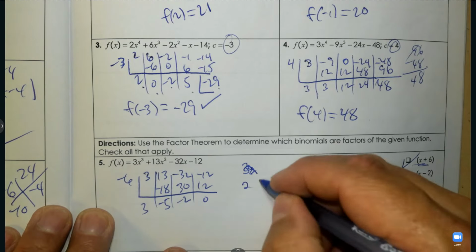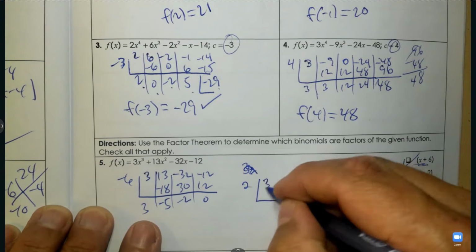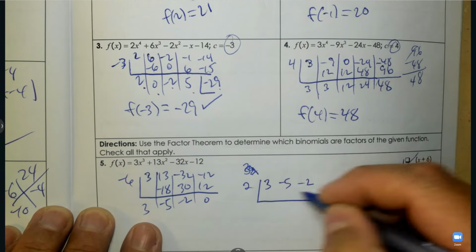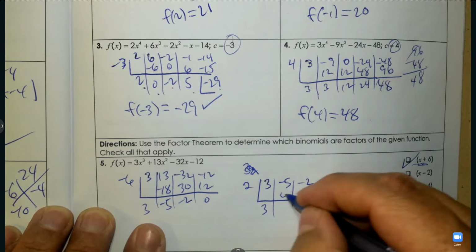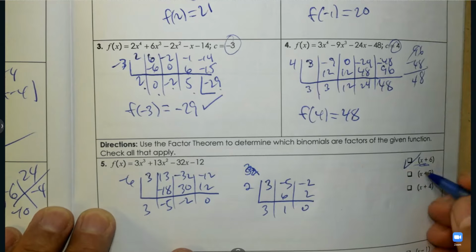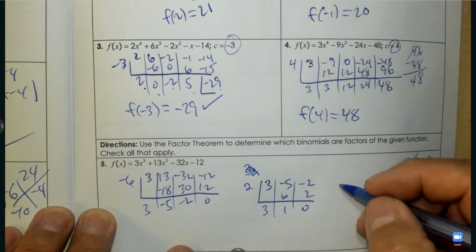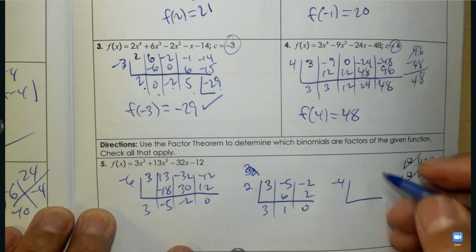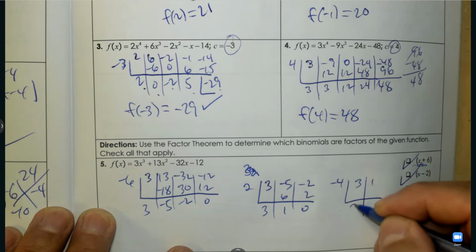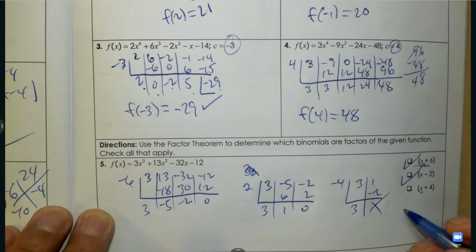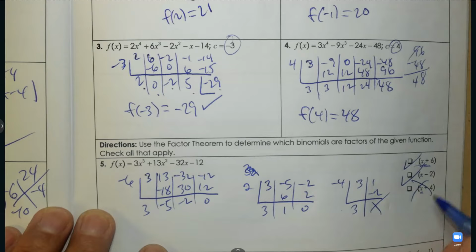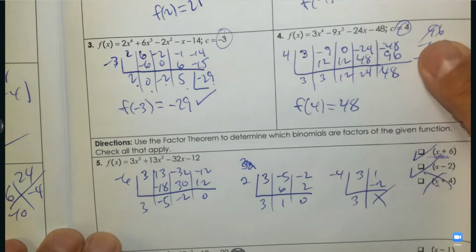Now I'm going to check 2, but I'm going to do it from the answer. So 3, negative 5, negative 2. Perfect. Now I'm going to check the next one. I don't think it'll work. That's 3 and 1. It doesn't work. It didn't give me 0. So this one's bad. The first 2 are factors and the last one is not.